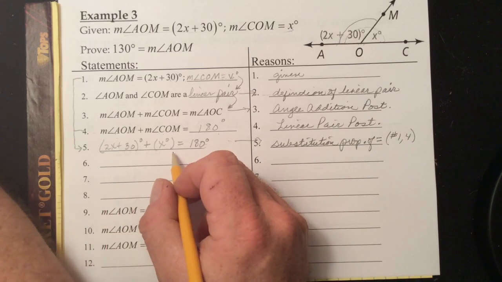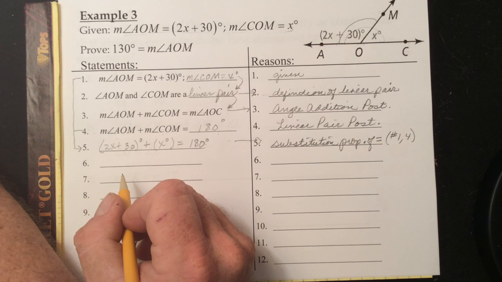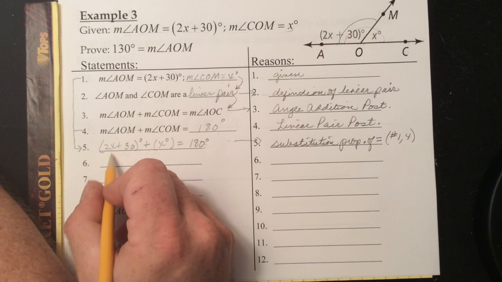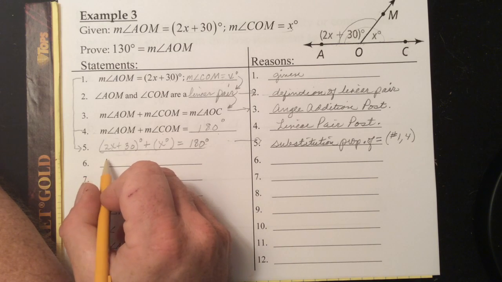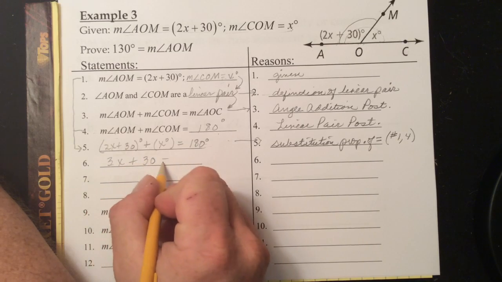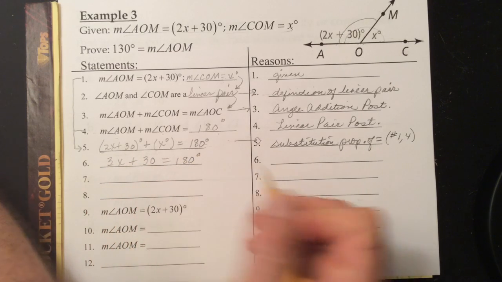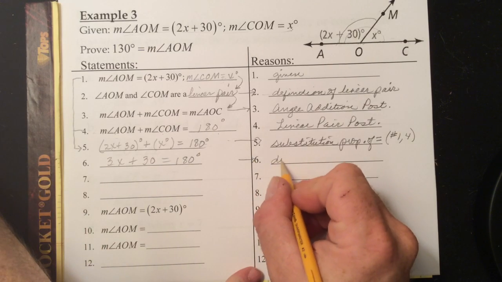Now once you've done that, we are back into solving an algebraic equation again. So dropping the parentheses, we can combine like terms. Combining like terms is which property? That's 3x plus 30 equals 180. So what are combining like terms? Which property is that? That's the distributive property.